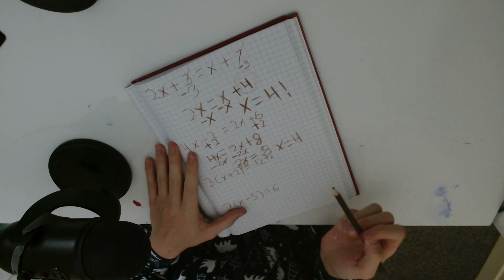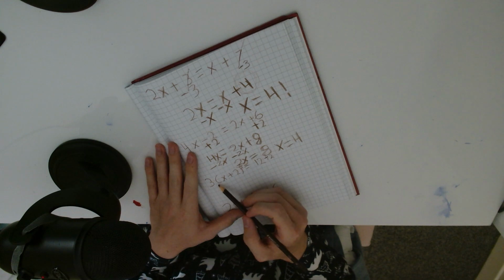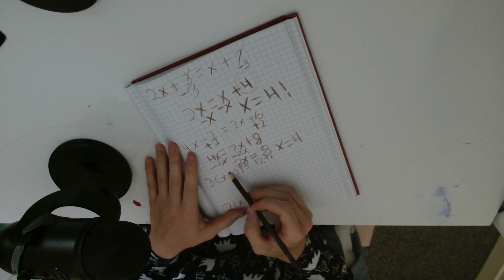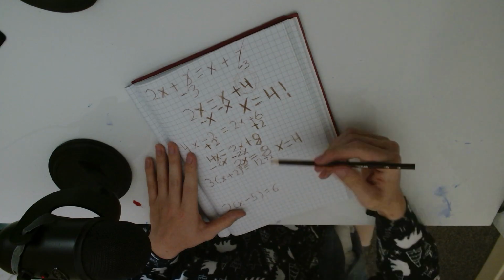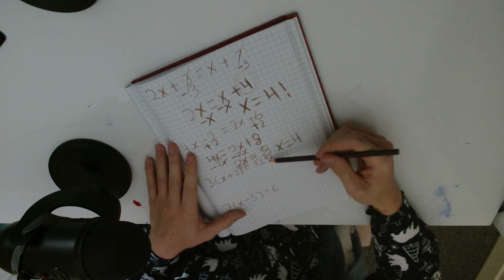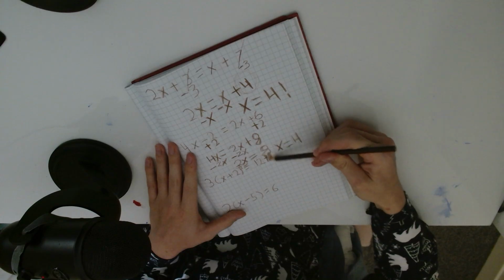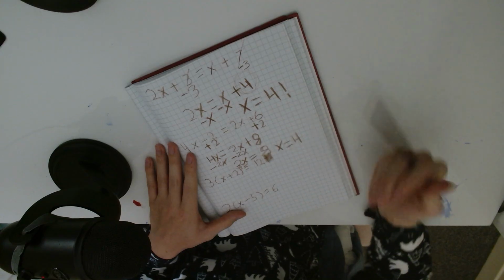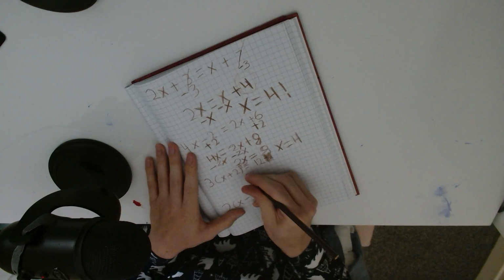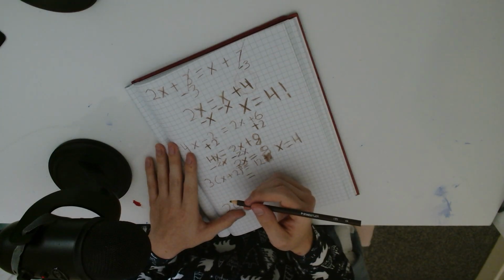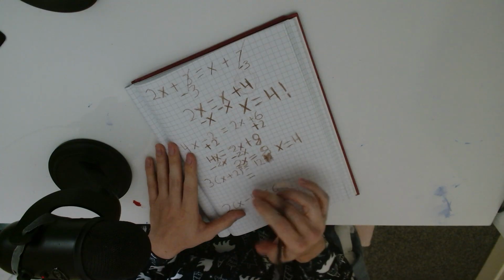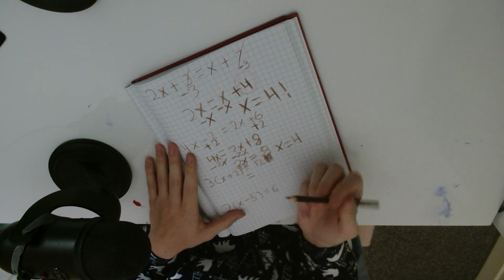Okay, next one. So we have 3 multiplied by x plus 2 is equal to 12. Just 12. So our first step is gonna be to expand the brackets.